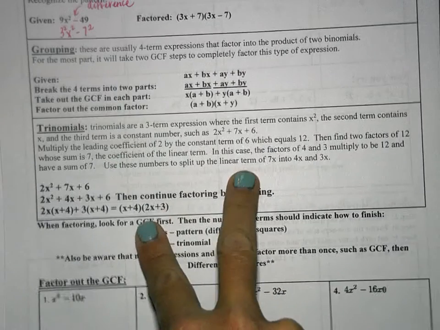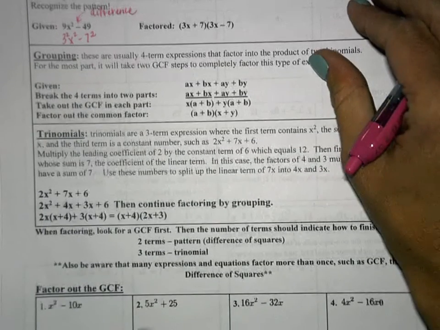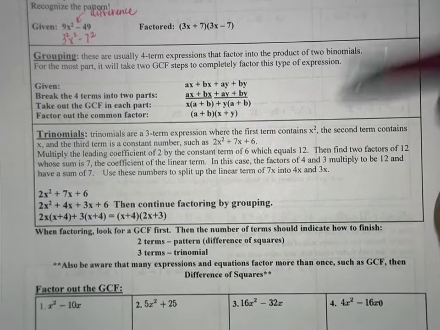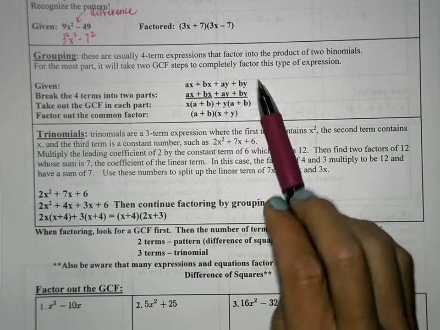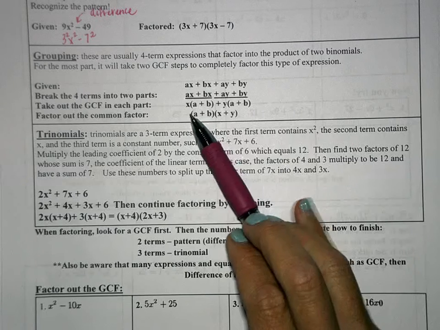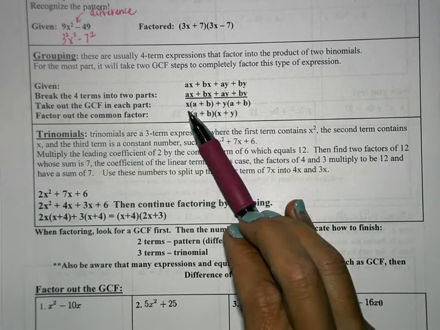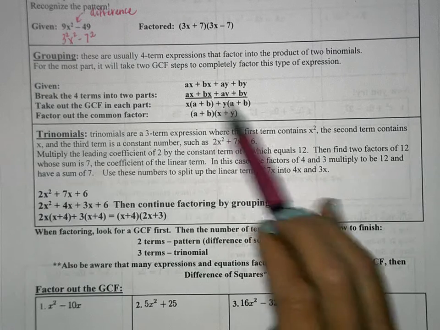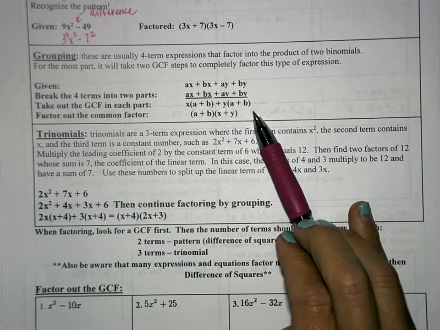Grouping. Sometimes you will have 4 terms. If you have 4 terms, you use the grouping method. If you see here how they've underlined each of the groups, with the 4 terms, you take out the GCF of each group. In this case, there was an x in common, so they took out an x, and you were left with a plus b. Here, the GCF was y, and you were left with a plus b.